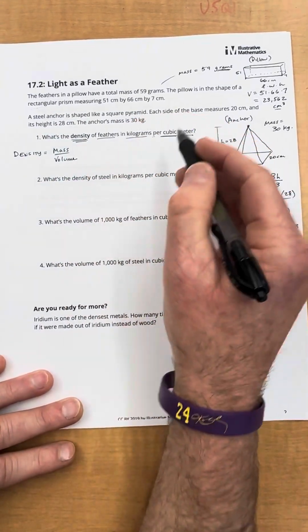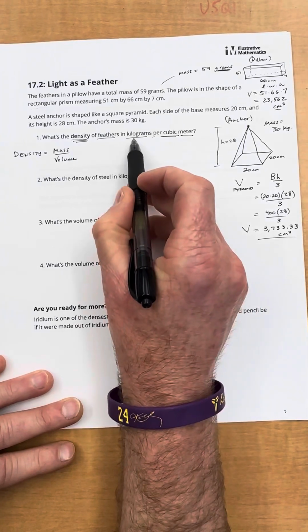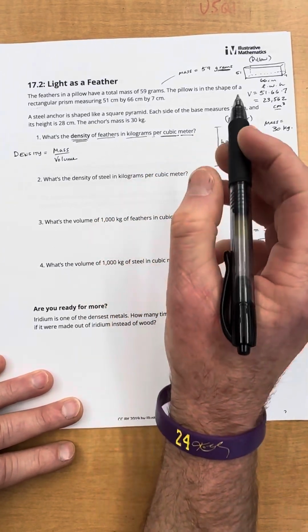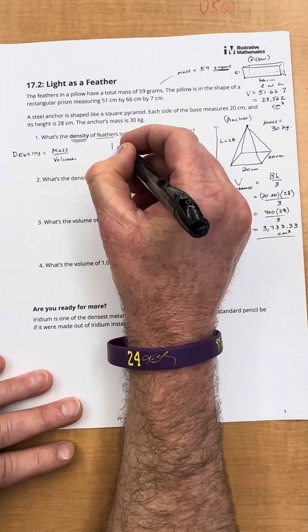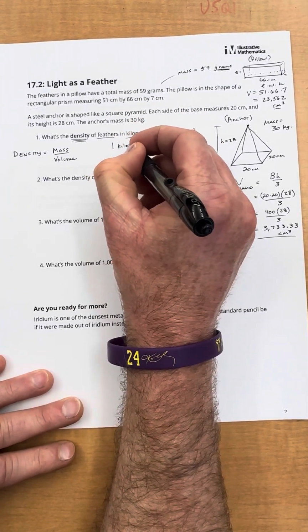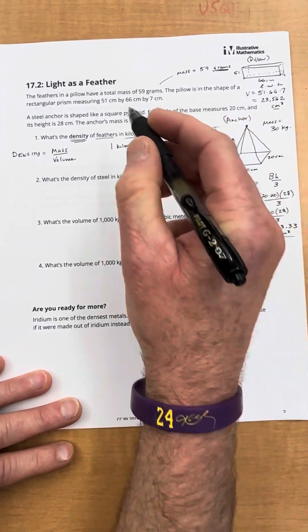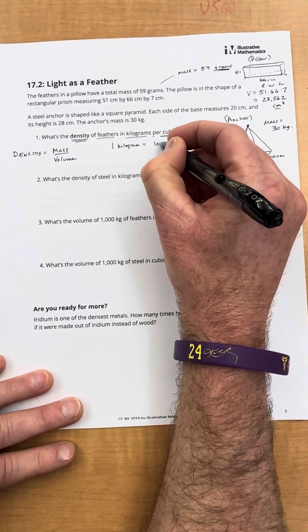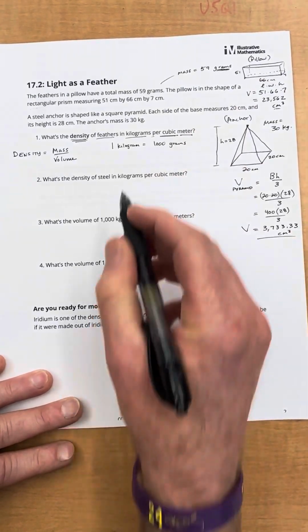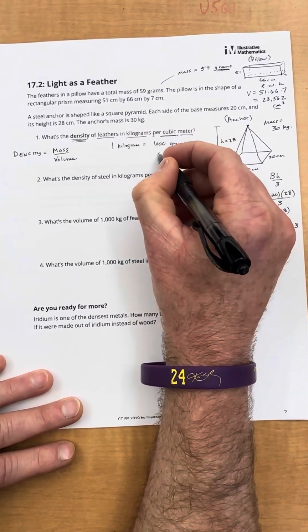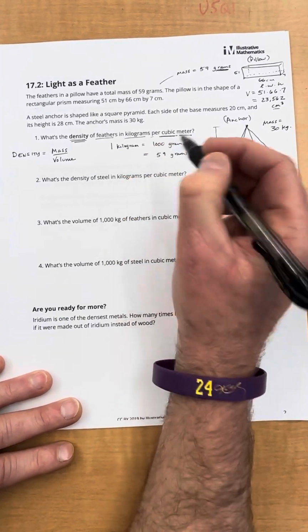So first you have to change grams to kilograms. Now, 1 kilogram equals 1,000 grams. So if you have 59 grams, what will that equal in kilograms?